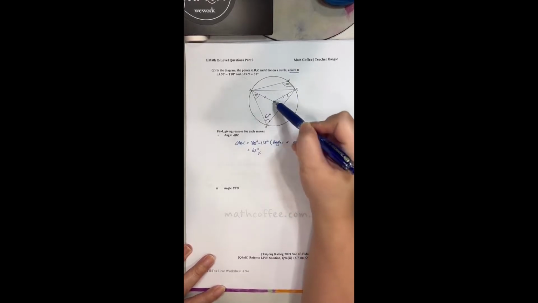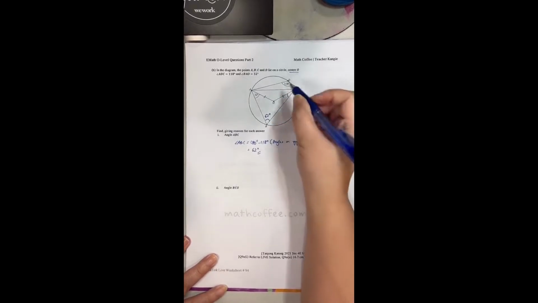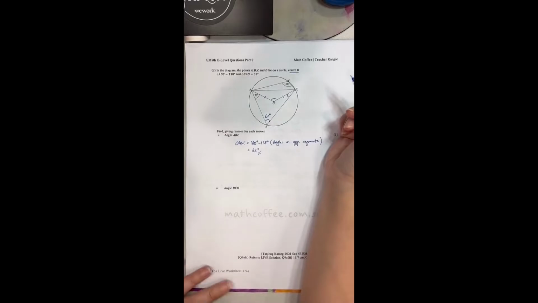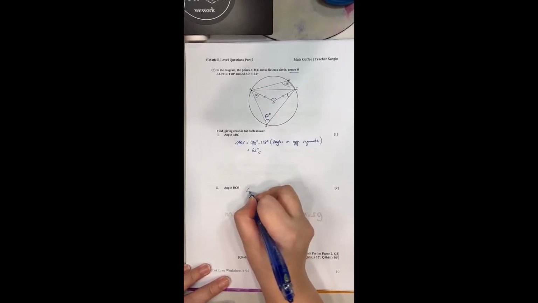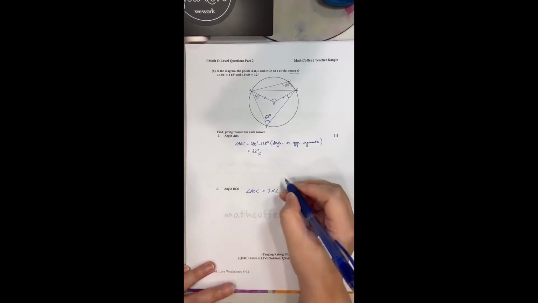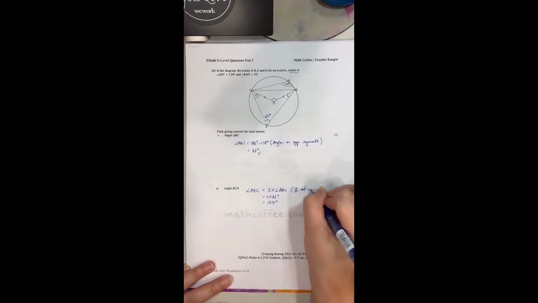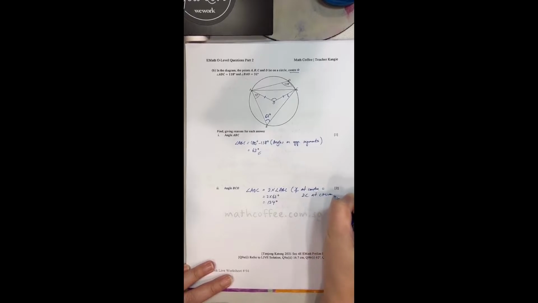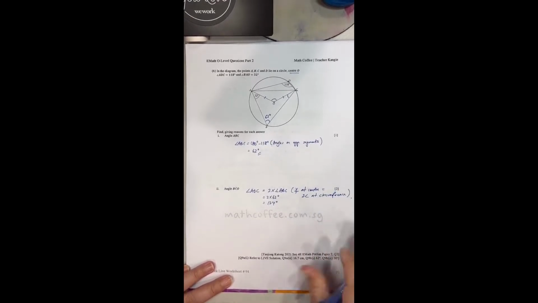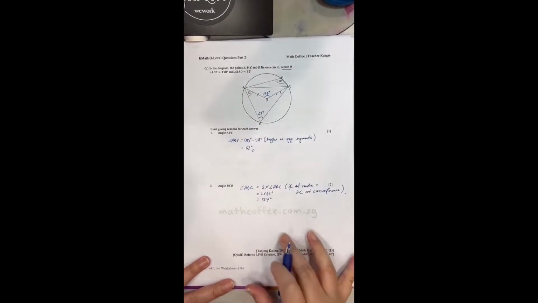The angle at the center is double the angle at the circumference. So angle AOC equals 2 times angle ABC, which is 2 times 62, which is 124 degrees. This is angle at center equals 2 times angle at circumference.